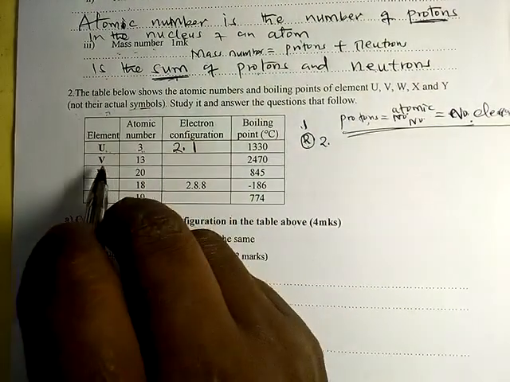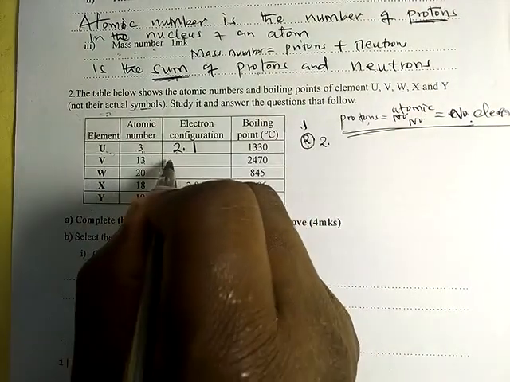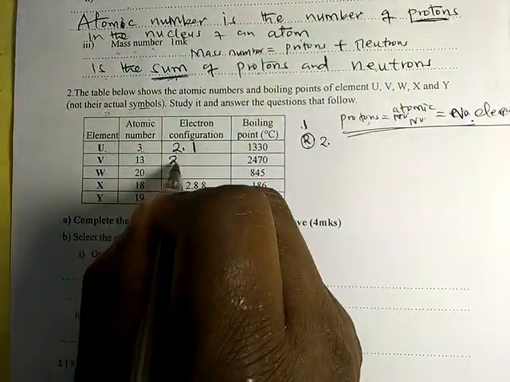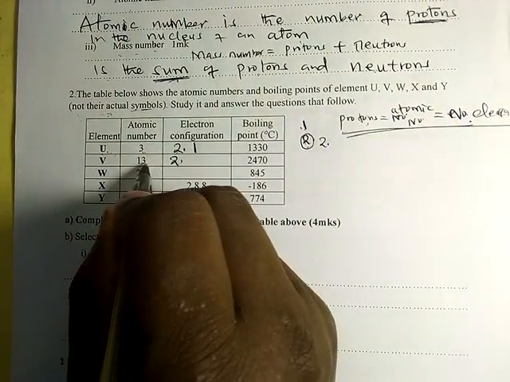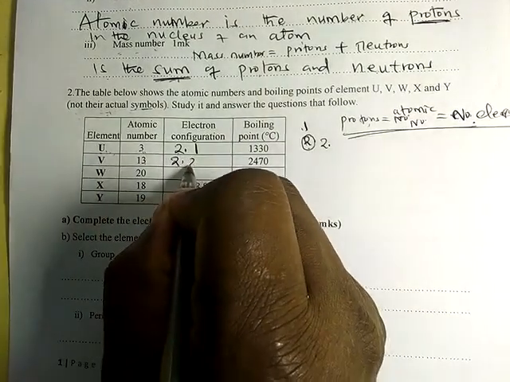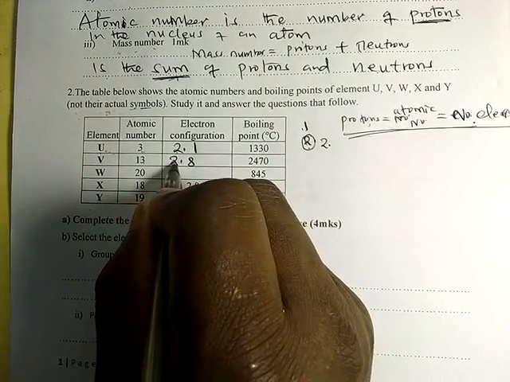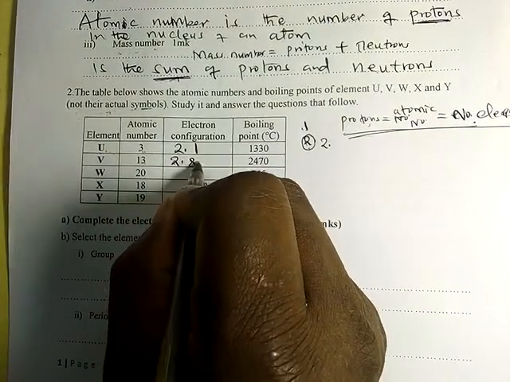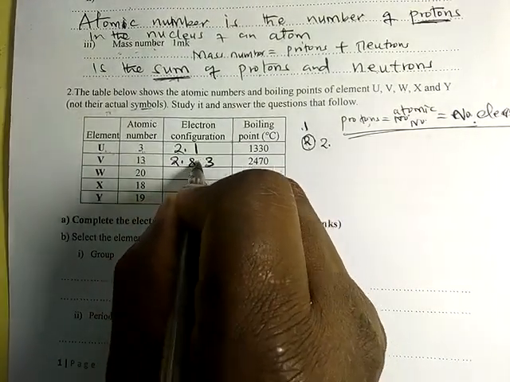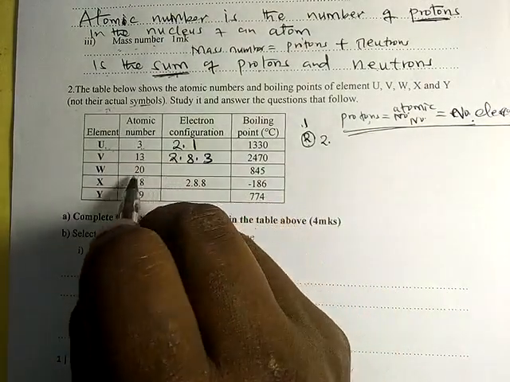V is atomic number 13, so we start with 2, we remain with 11. We go to 8 because the second energy level maximum is 8. So that is now 2, 8, that is 10, remaining with 3. And that is the electron configuration.